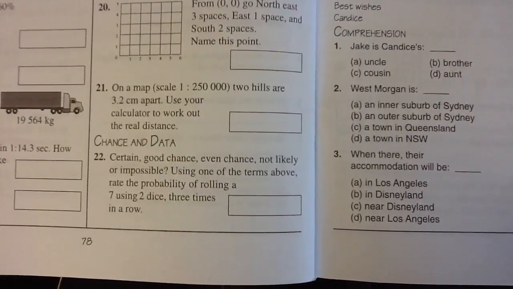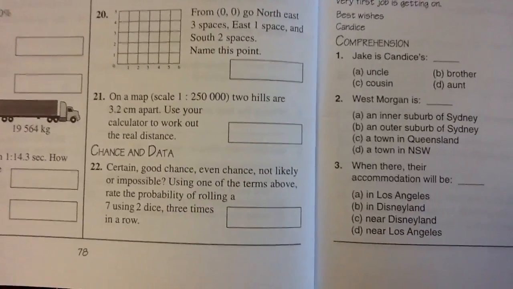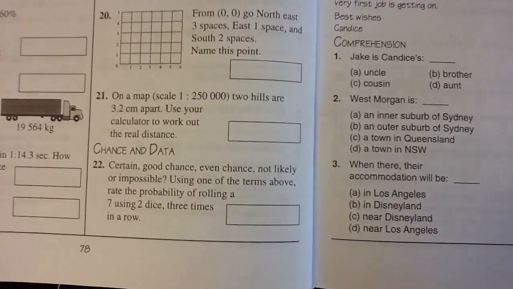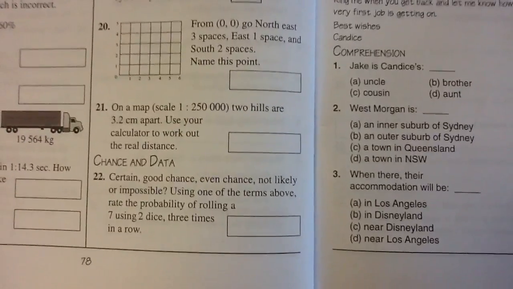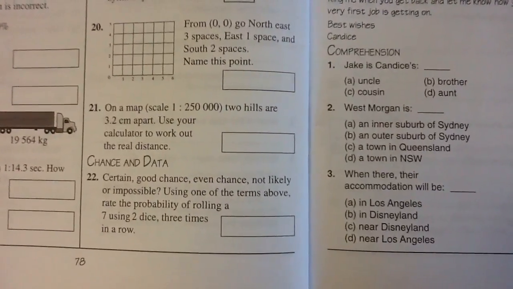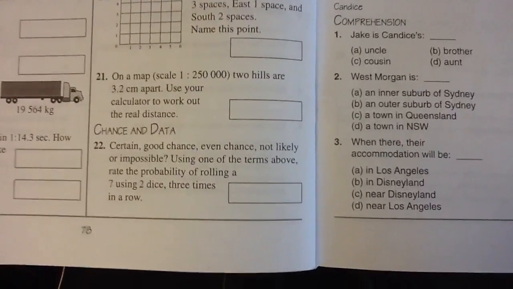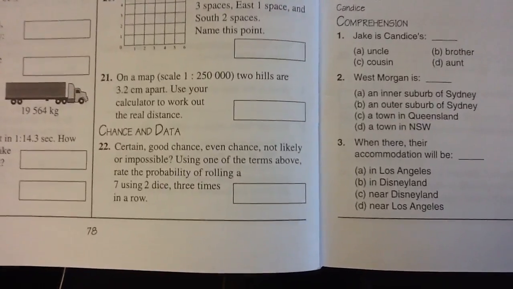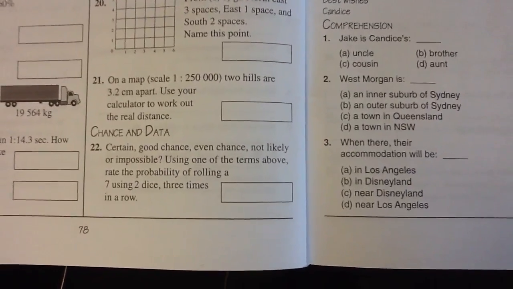On a scale of 1 to 250,000, 2 hills are 3.2 centimetres apart. Use your calculator to work out the real distance. So we could say, using our scale, 1 centimetre on the map equals 250,000 centimetres in real life. And that should help you figure out how many centimetres in real life 3.2 centimetres on the map is. And then after that, I'd convert your answer from centimetres to metres or kilometres even.